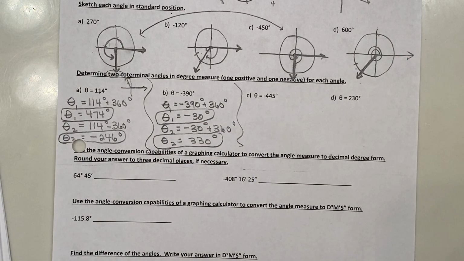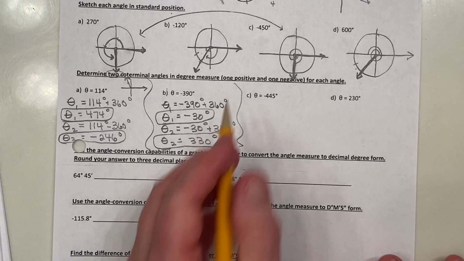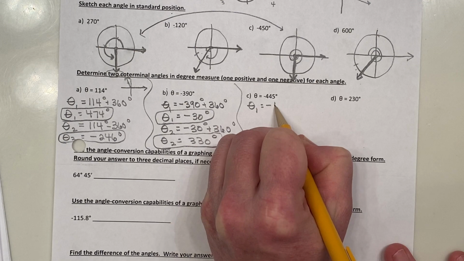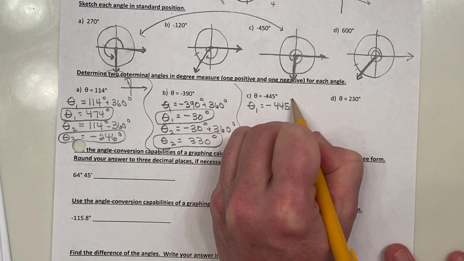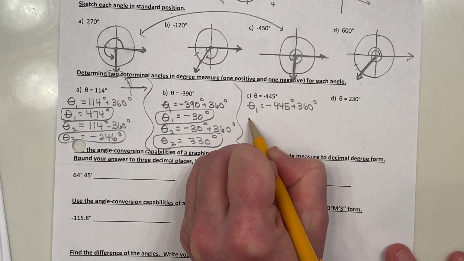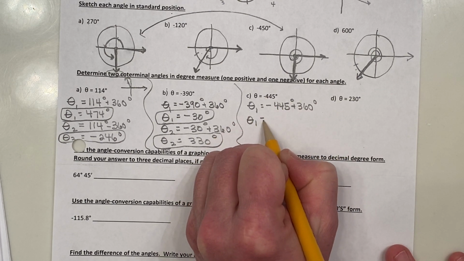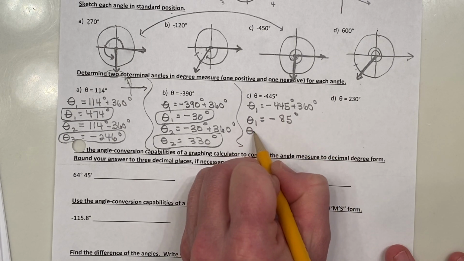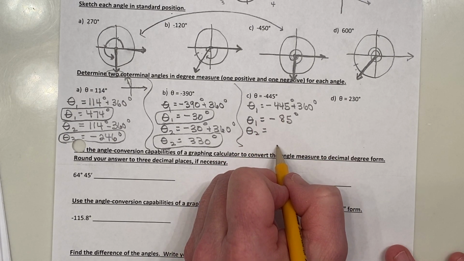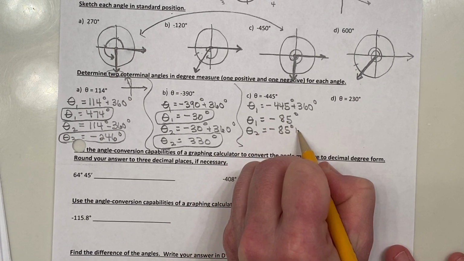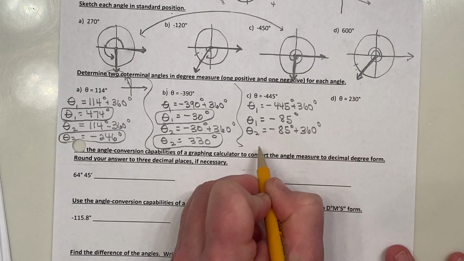Okay, if you're comfortable, turn off the video and then come back and join me and check your answers. I'm going to go ahead and start adding 360s here because I know when I add 360, I'll still get a negative measure. Now I'm going to take negative 85 and add another 360, and that'll put me in the positive numbers.